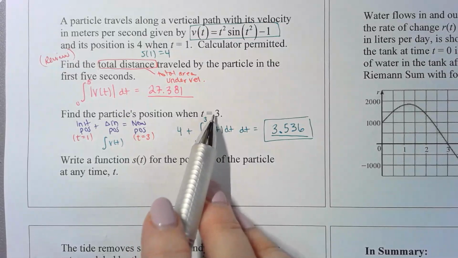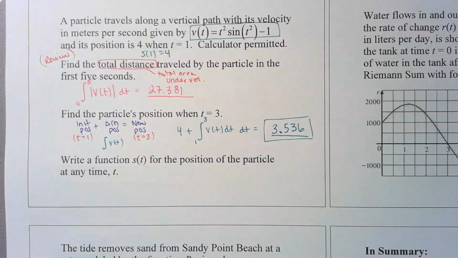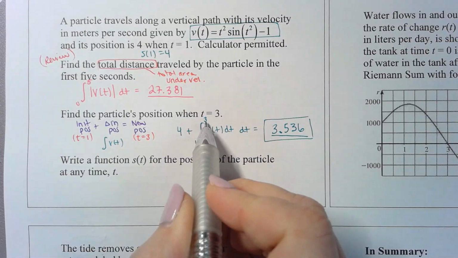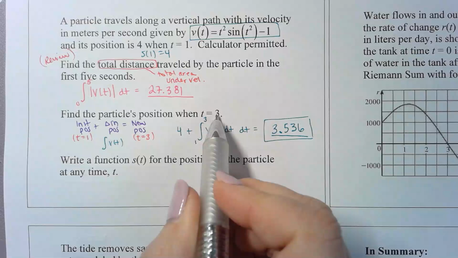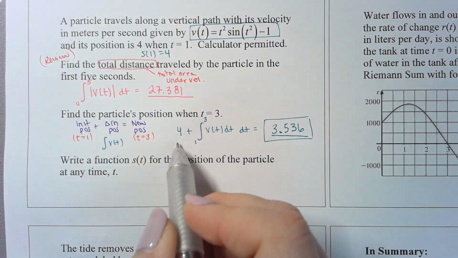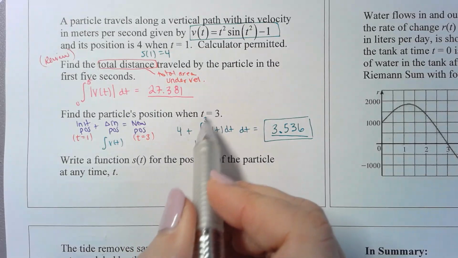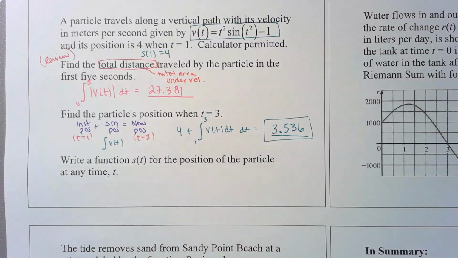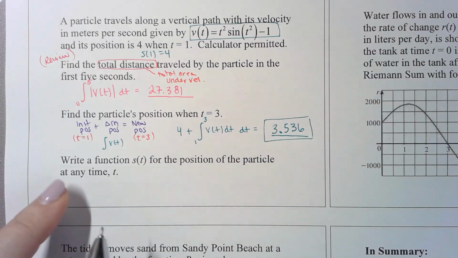But let's say perhaps I wanted the position when time is 4. Well, that means we're just going to change this upper bound to a 4. Or if I wanted to find the position when time is 7.5, we would change that to a 7.5. If I wanted the position when time is 19, I'd change that upper bound to a 19, but nothing else is going to change.